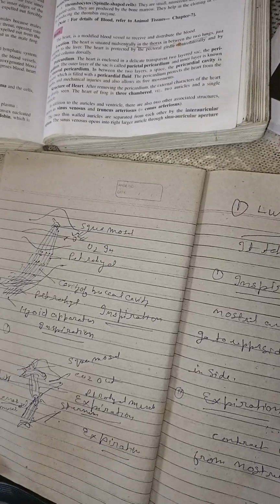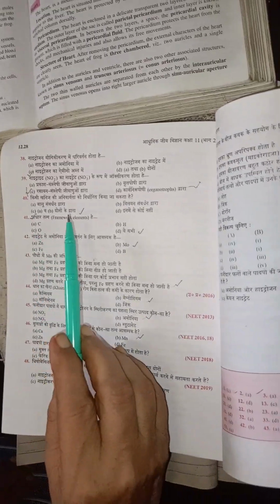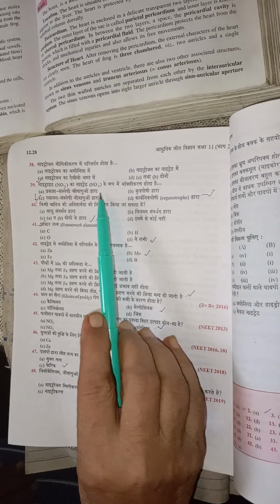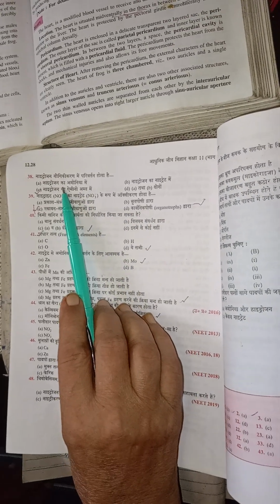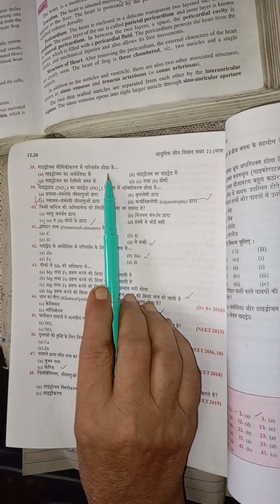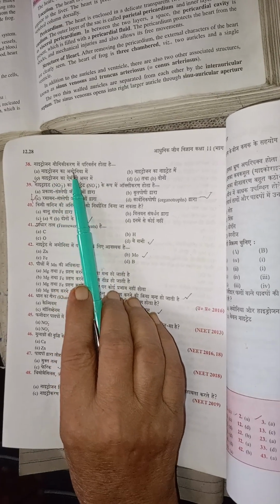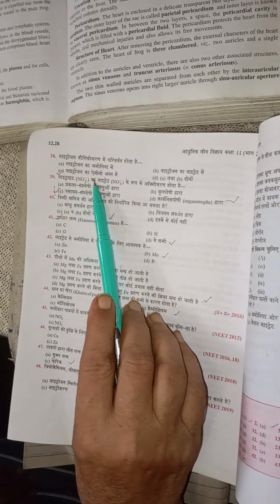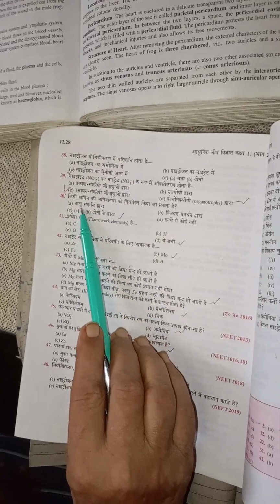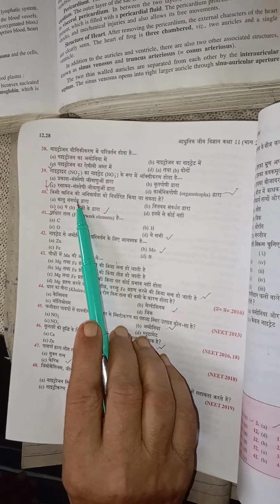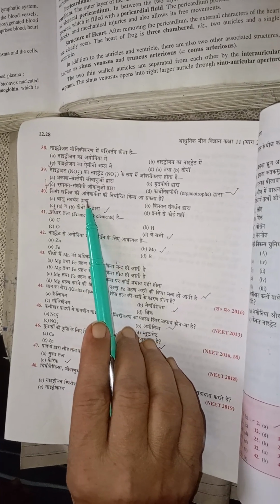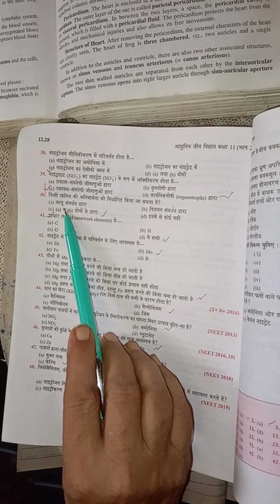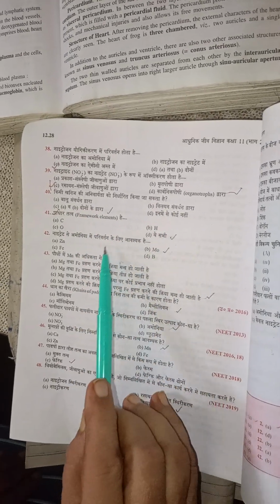So, I am giving you some objective questions of respiration. They are very important and they are asked in the examination. First is nitrogen fixation. In this, the nitrogen changes into the amino acid. Then second question is the essentiality of minerals can be decided by sand culture and by solution culture.